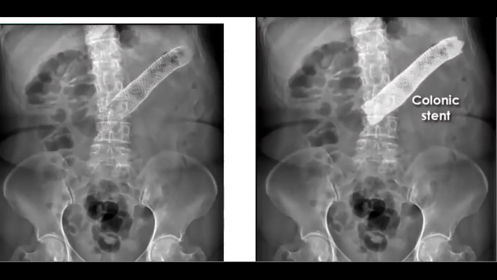It is important for relieving the obstruction. If this patient had a large bowel obstruction before, they put in this colonic stent until they can plan for elective surgery. So this is the colonic stent.